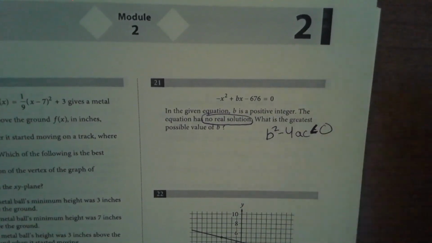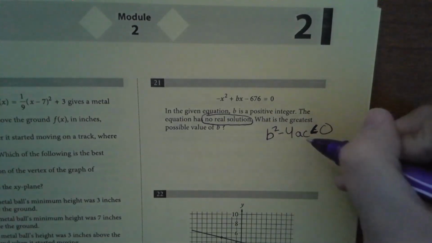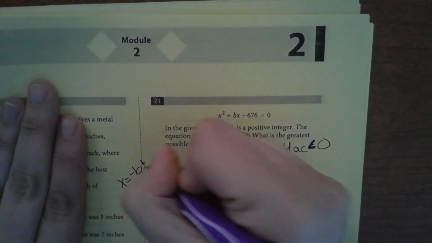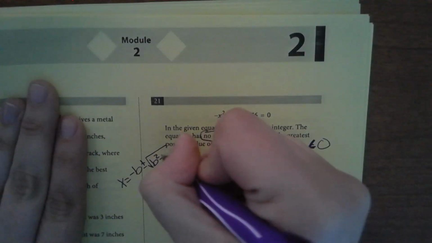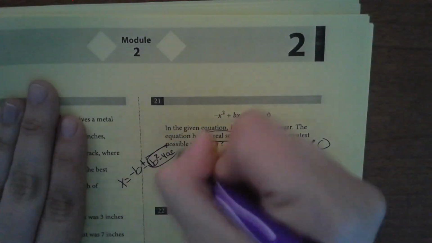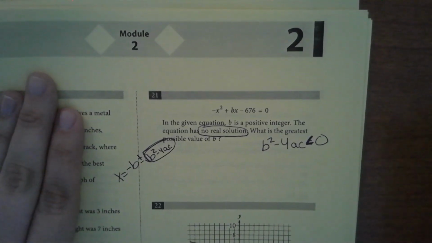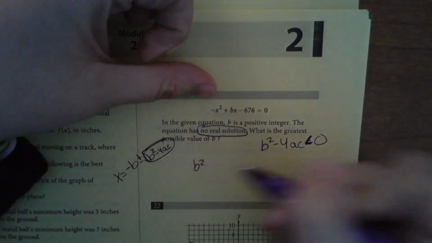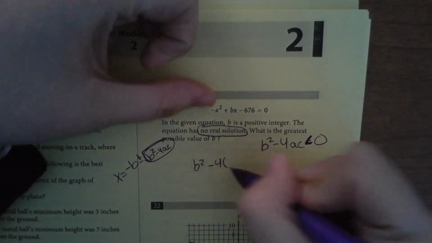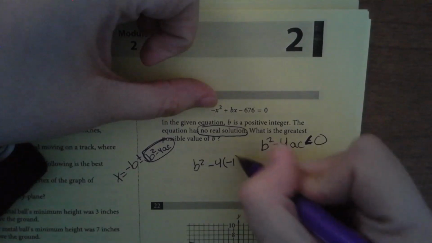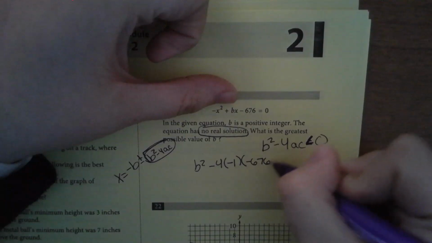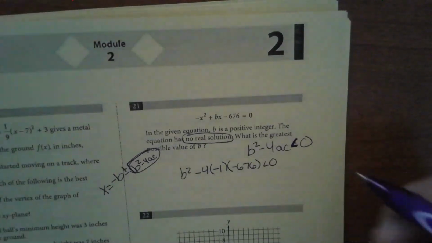be less than 0. And that discriminant equation, just remember from the quadratic formula, b plus or minus the square root b squared minus 4ac. This is the discriminant. It's what would go inside that radical. So from this problem, b squared, I don't know b, so I don't know b squared. Minus 4, my a value is -1, my c value is -676, and I want it to be less than 0.